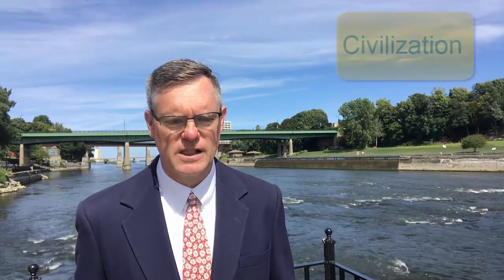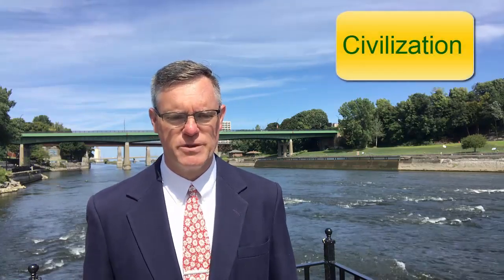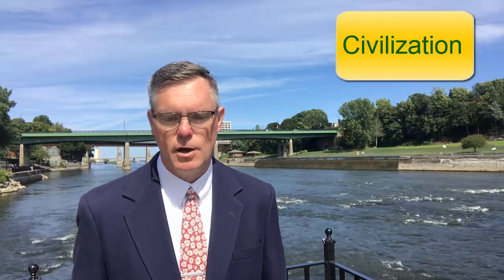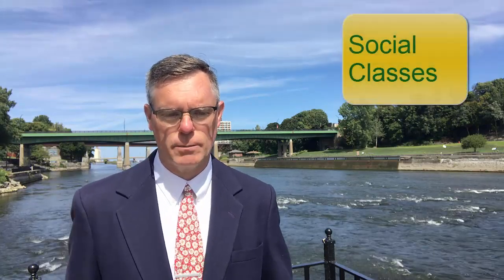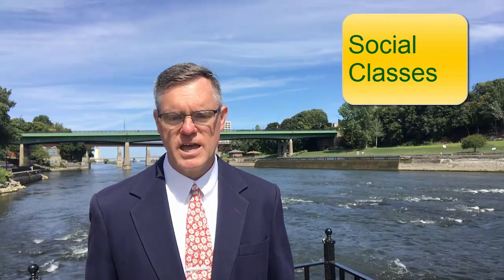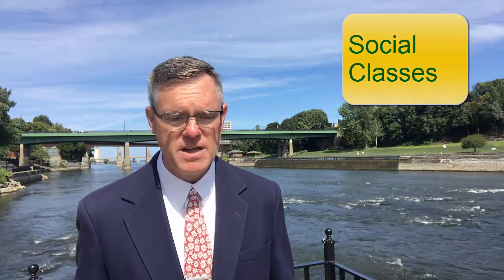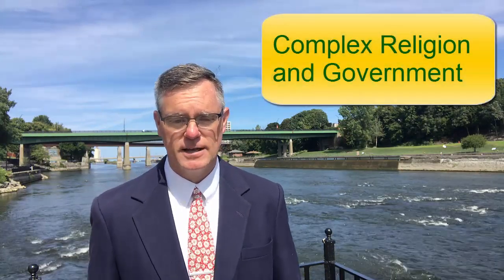With these outcomes from farming, civilization develops. A complex society with advanced knowledge in many areas. With different people doing different jobs, social classes form. With people working at new professions full-time, things become more complex, like government, religion, art and architecture, and writing develops.